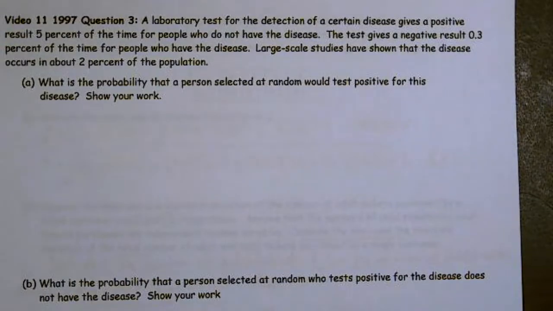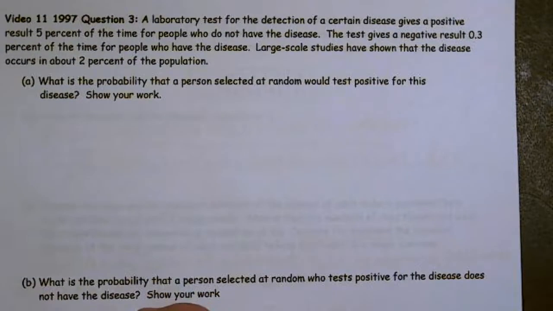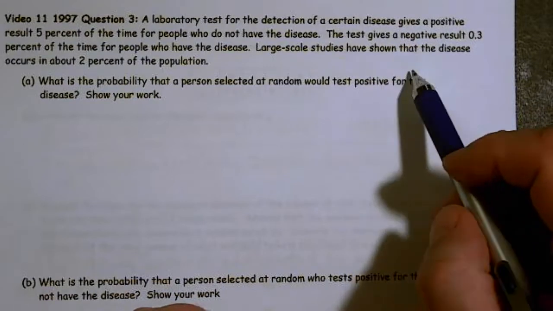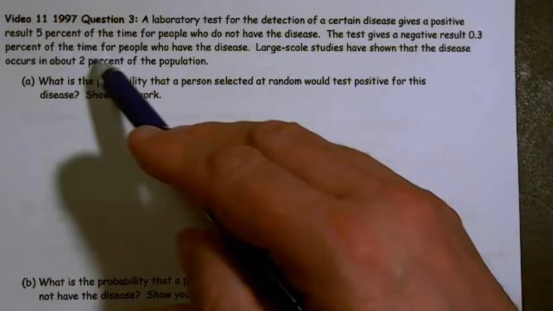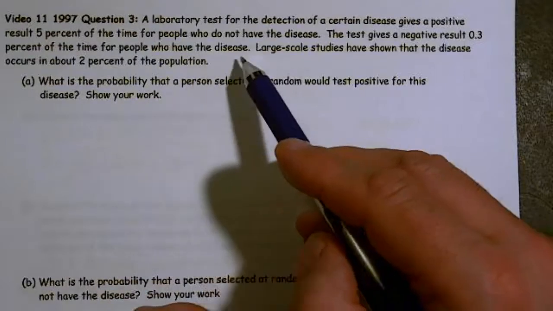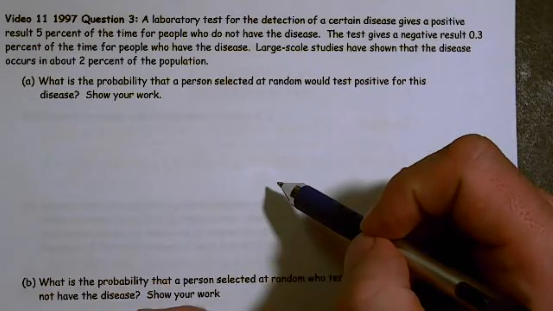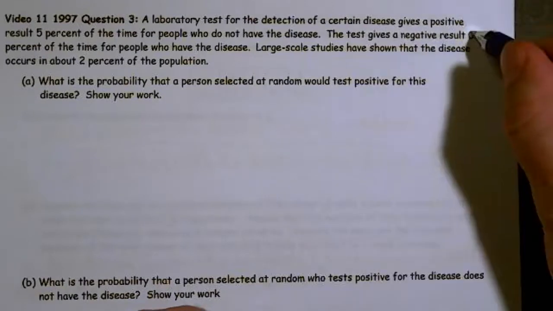A laboratory test for the detection of a certain disease gives a positive result 5% of the time for the people who do not have the disease. The test gives a negative result 0.3% of the time for people who have the disease. Large-scale studies have shown that the disease occurs in about 2% of the population. So let's take a look at this real quickly.